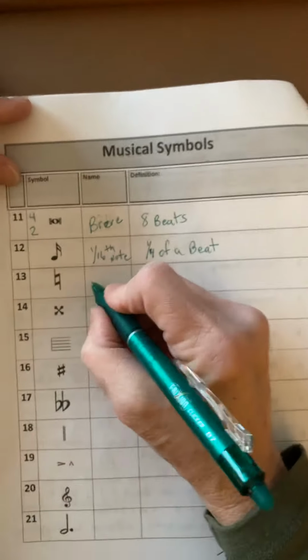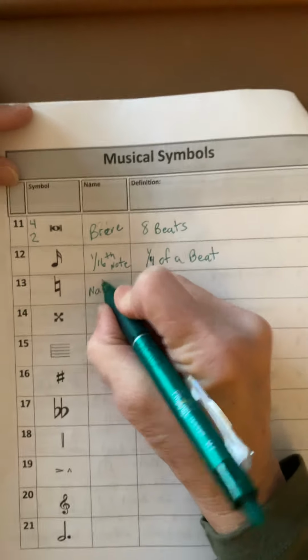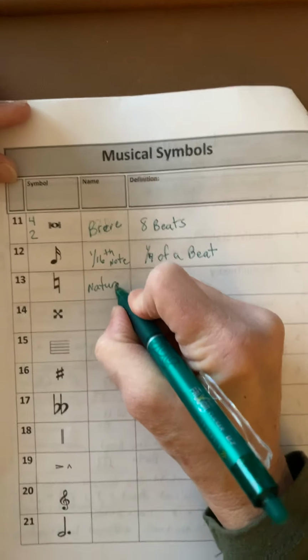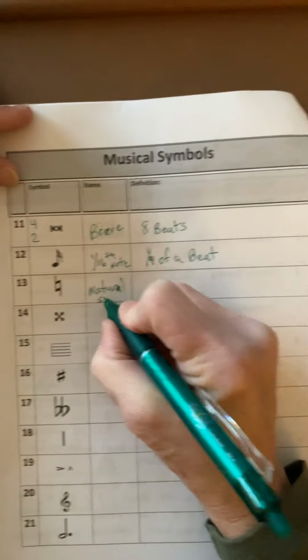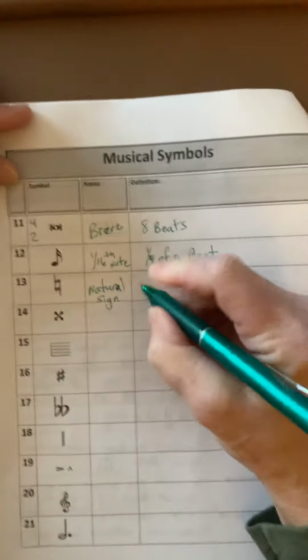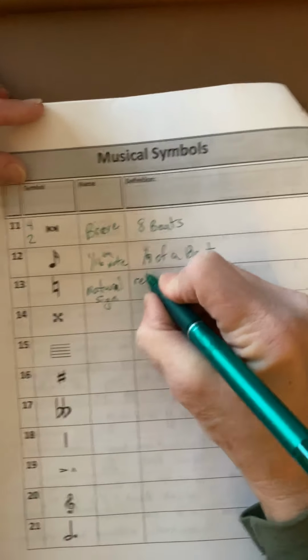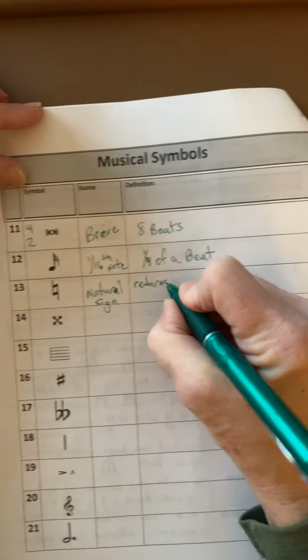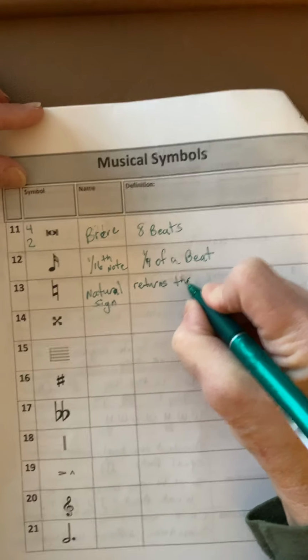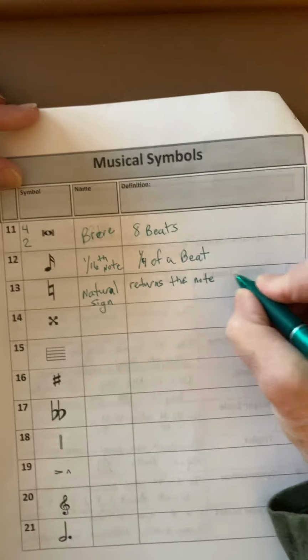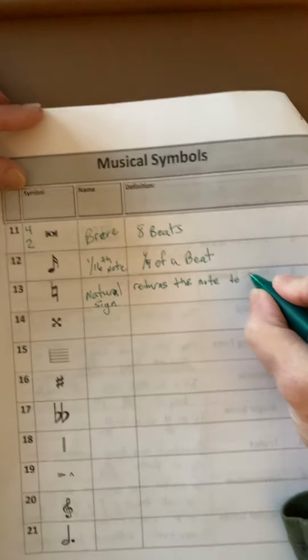This is a natural sign. And it returns the note to the white key.